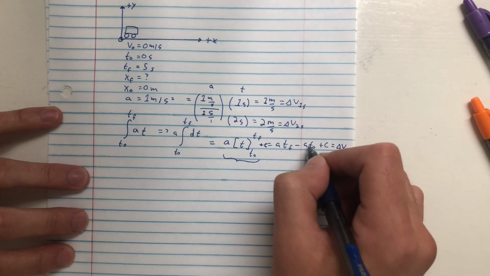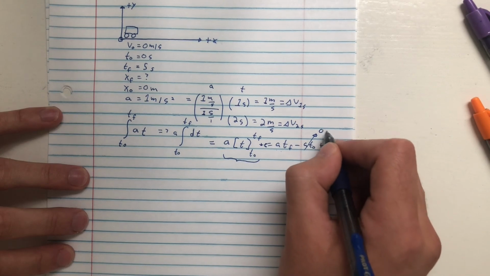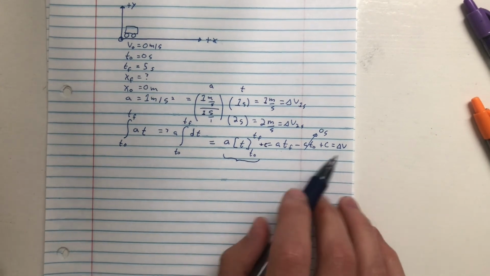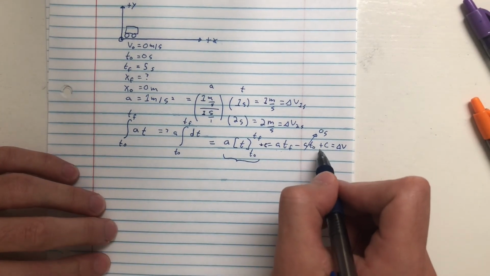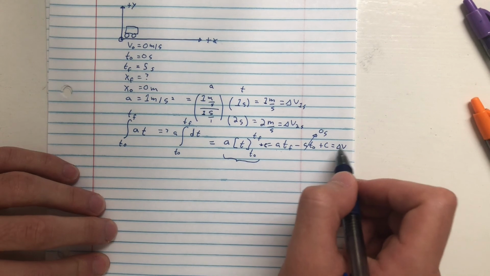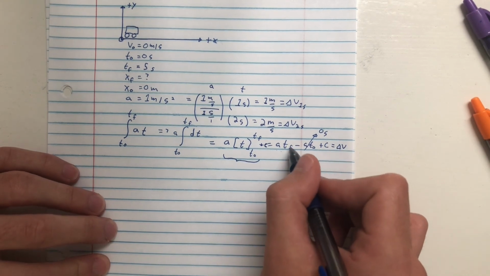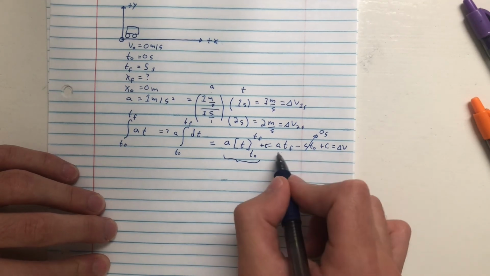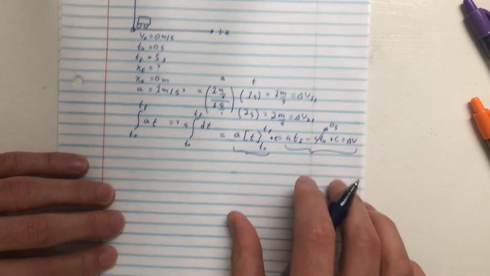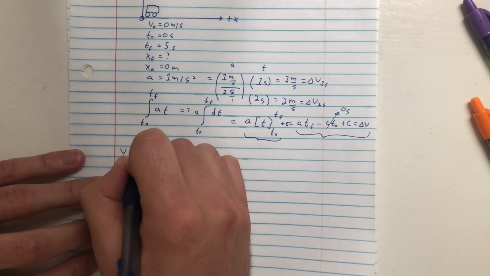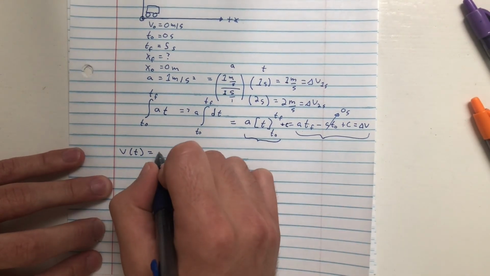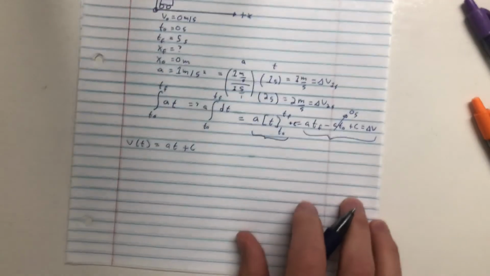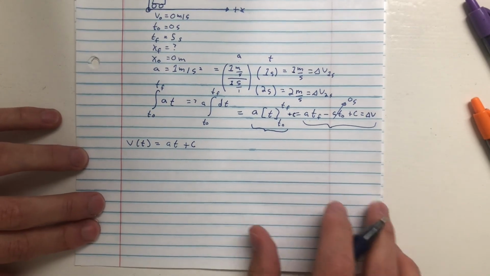So if t naught just started at 0 seconds, which is the assumption when you do these things, then your velocity after a certain time is going to depend on your time. So let's rewrite all this as the velocity as a function of time equals at plus c, assuming that you started at t equals 0 seconds.